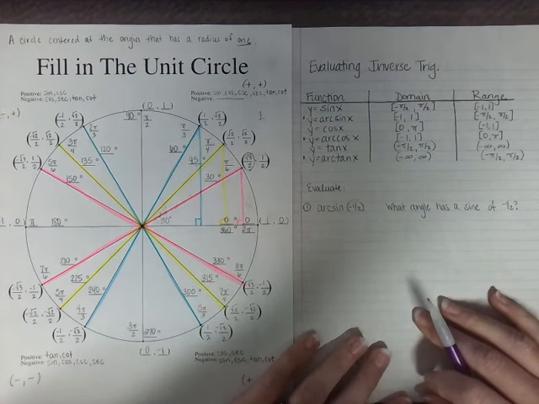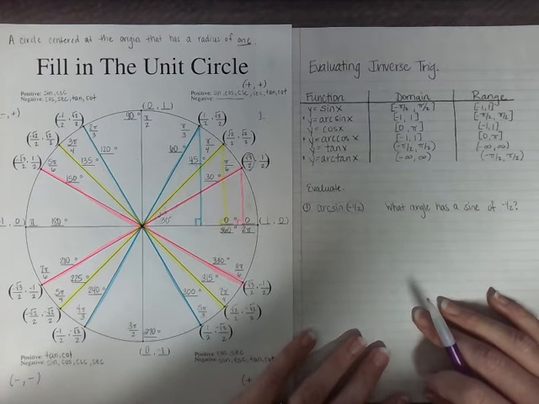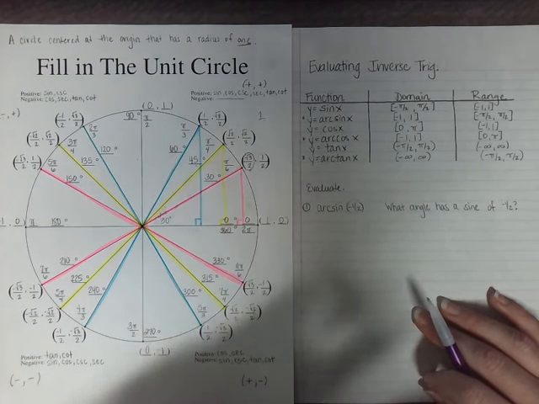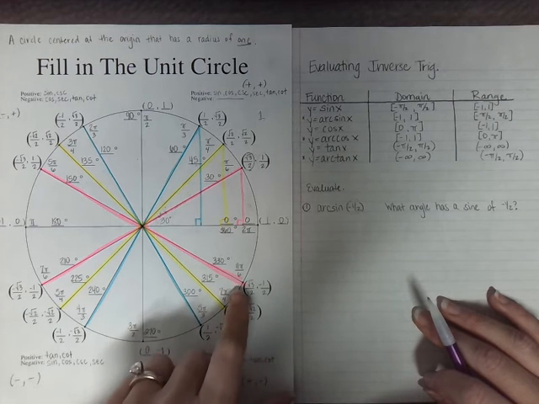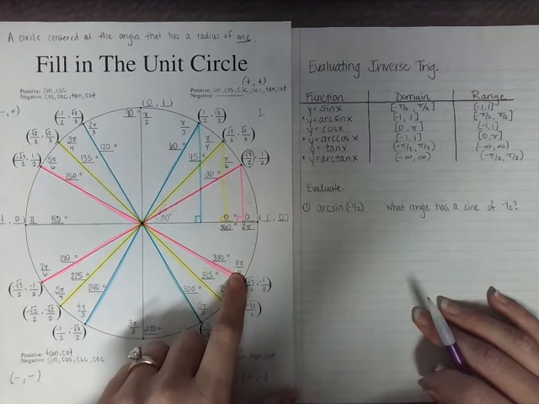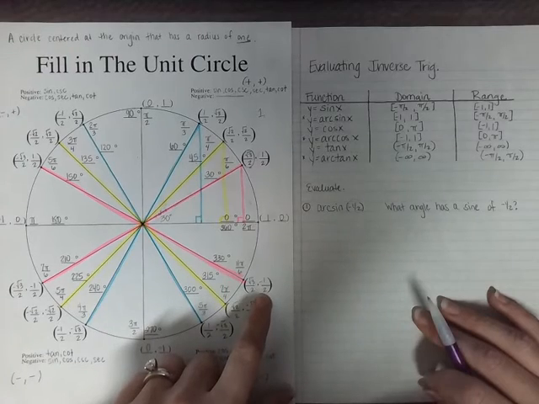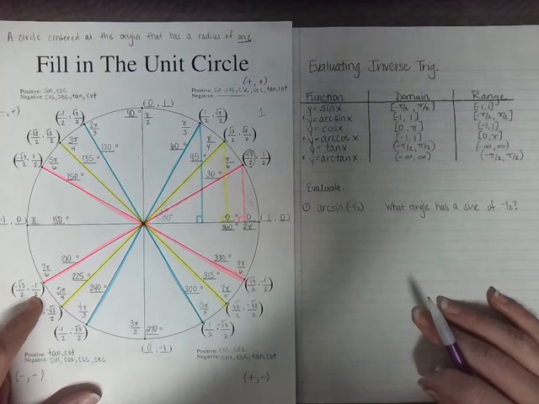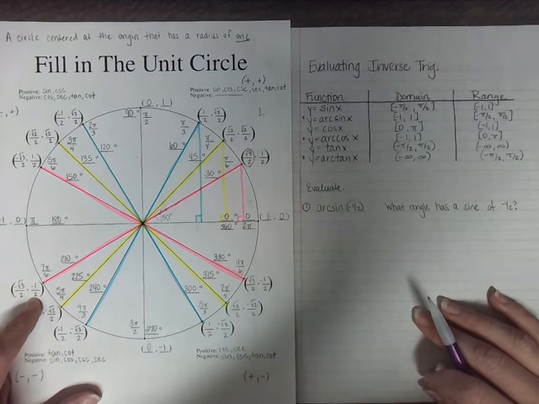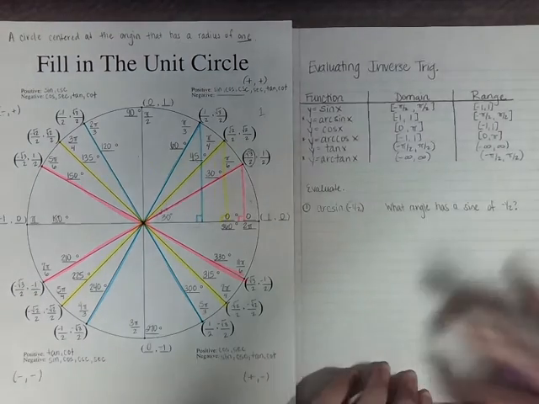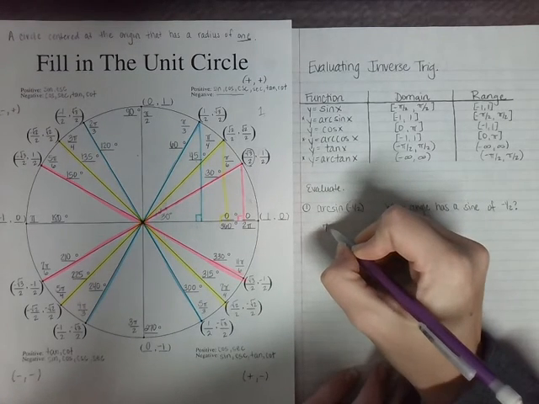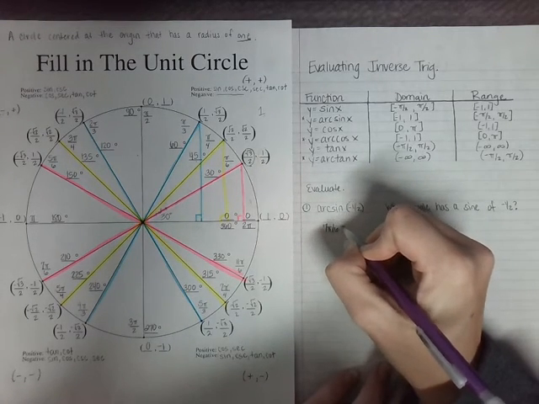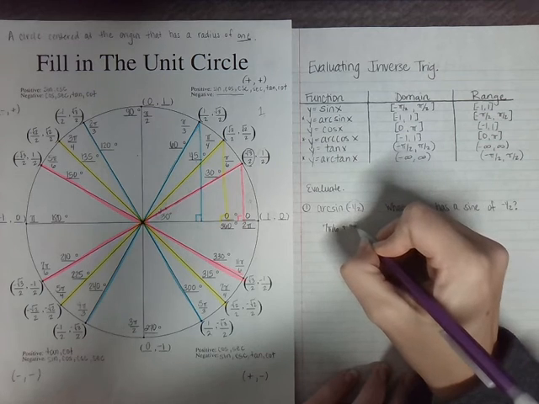Remember in the unit circle that the sine is the y value, so you're looking for angles that have a y value of -1/2. Well, there's going to be two answers for most of these. If you look here at 11π/6, it has a y value of -1/2, but if you look over here at 7π/6, it also has a y value of -1/2. So I'm going to jot those angles down. So far we have 7π/6 and 11π/6.